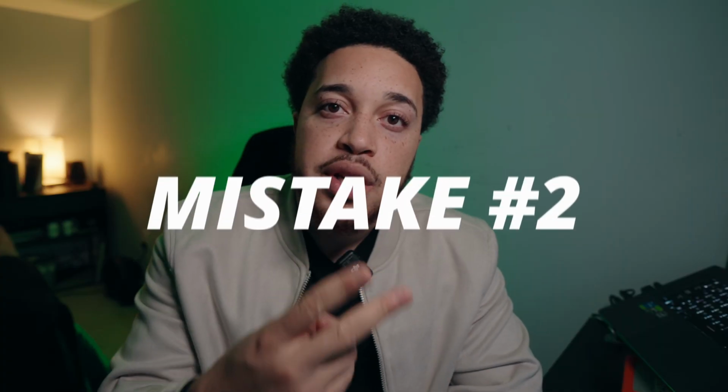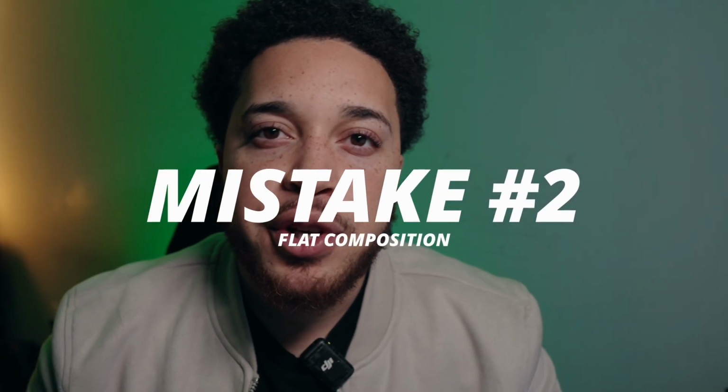Mistake number 2 is flat composition. Cinematic footage is rarely just dead center. I mean, I actually lied. It can be pretty cinematic if you have a subject dead center in the frame. But try using other aspects like foreground aspects, leading lines, positioning the subject at different points on the frame along the rule of thirds grid, something like that. Play around with it and exercise your cinematic eye, because that's really what will help you get more cinematic shots and better composition overall.